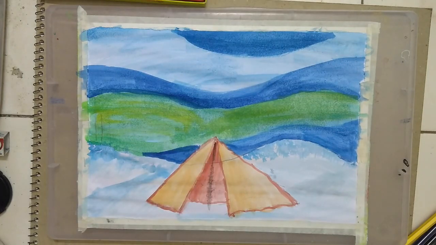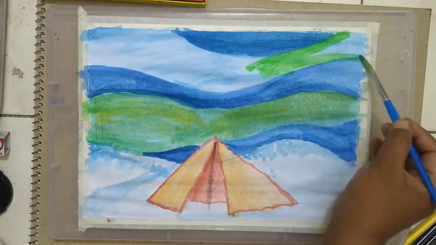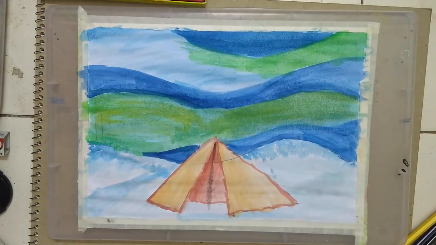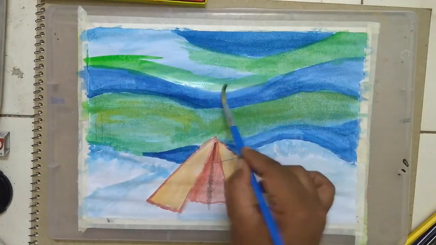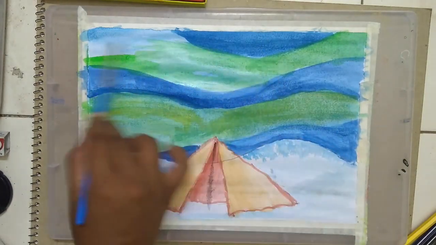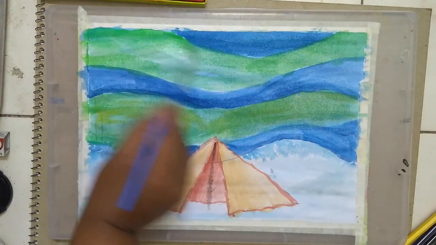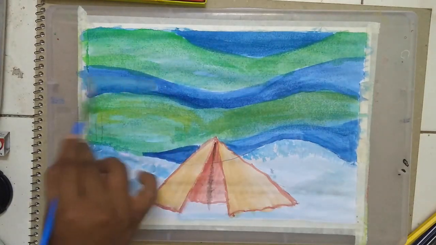Just a little yellow. Let's do the green on the top as well. So this is called the aurora of the northern lights.